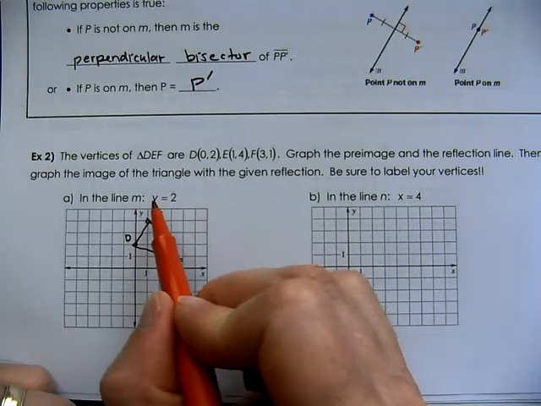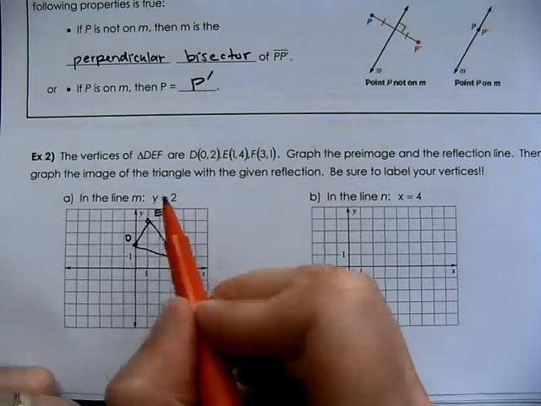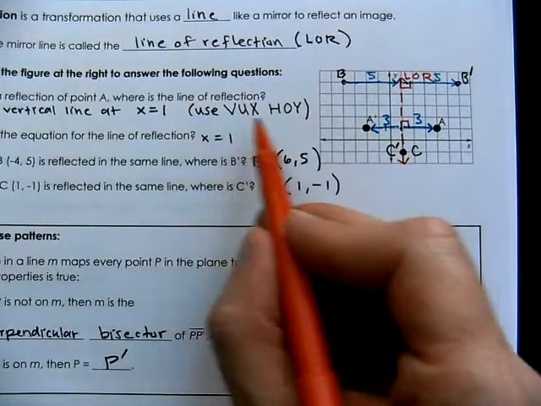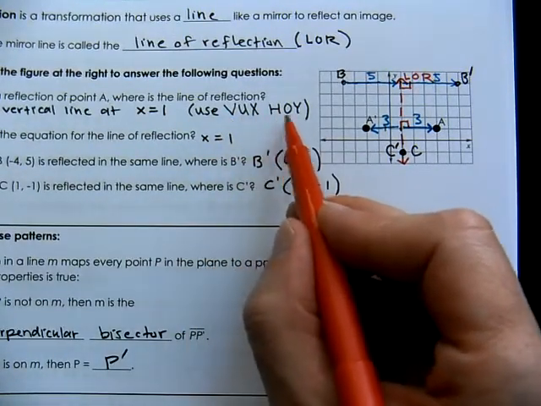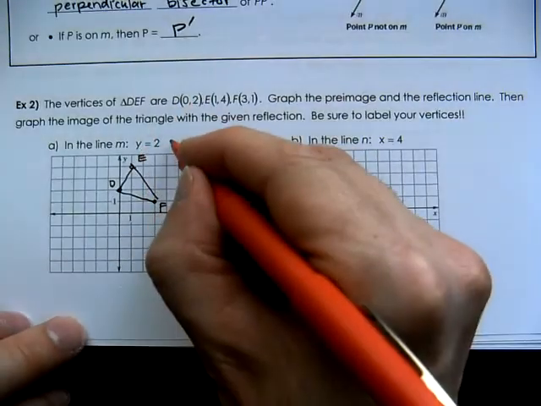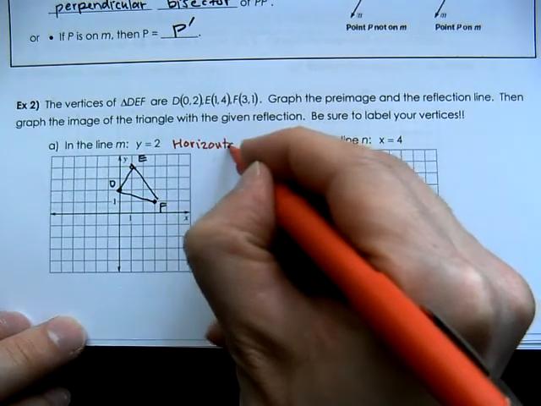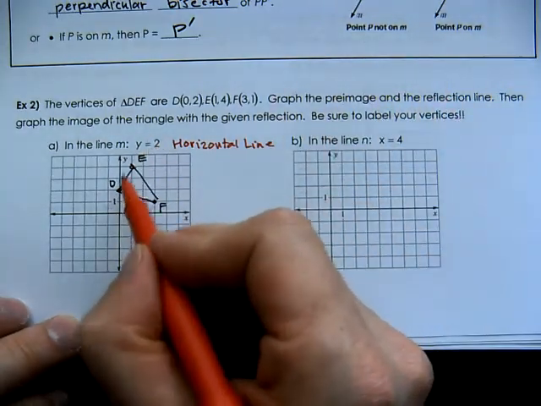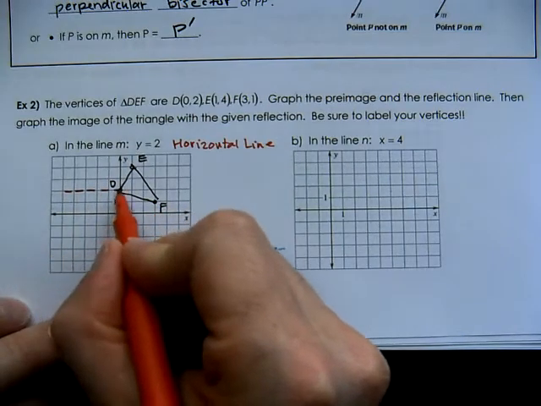Notice you see only the letter y. That means it's a horizontal line. So I'm going back up to the page. Do you remember when we were looking at this phrase? A vertical line uses only x. A horizontal line uses only y. So because I see only y, that tells me this is a horizontal line. So let's draw a horizontal line passing through the y-axis at 2. Alright, so here's my line of reflection.